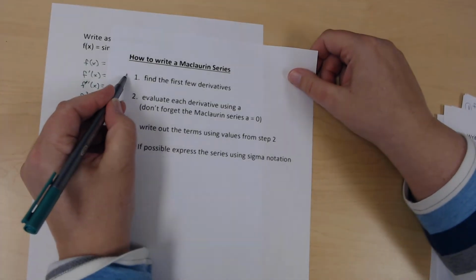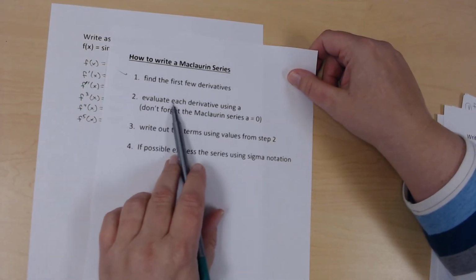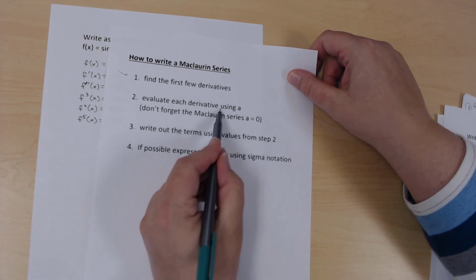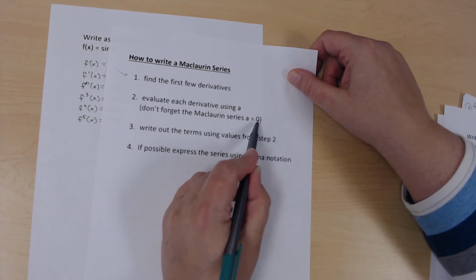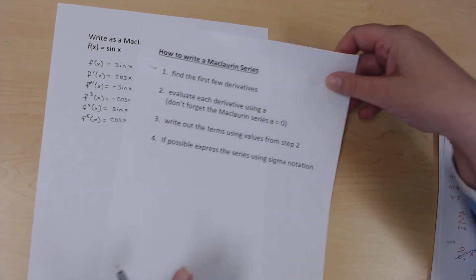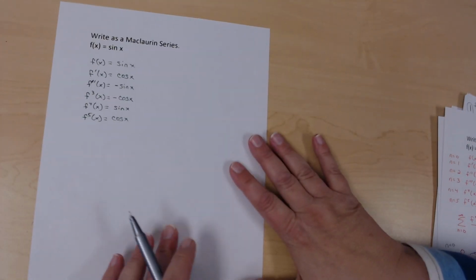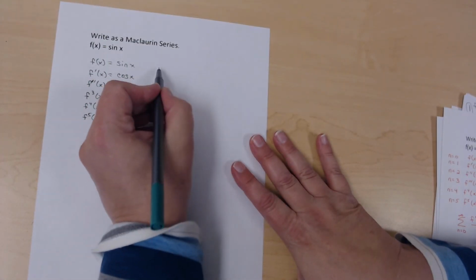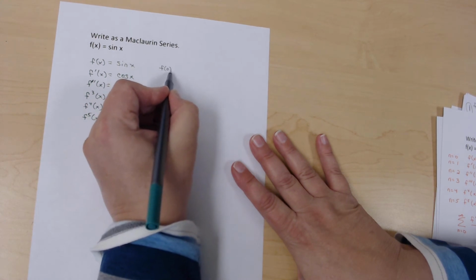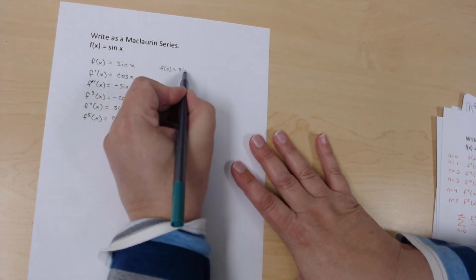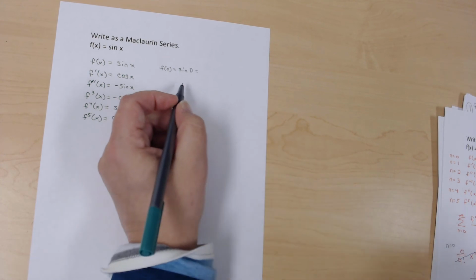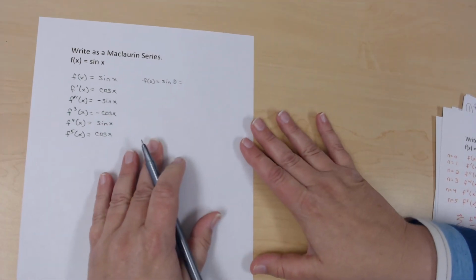Step 1, done: find the first few derivatives. Now we're going to evaluate each derivative. We're going to put in a 0, because we're doing Maclaurin. So we're going to evaluate each of these with a 0. We're going to do f of 0, which means sine of 0. And what is sine of 0?